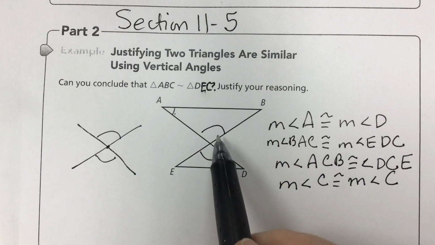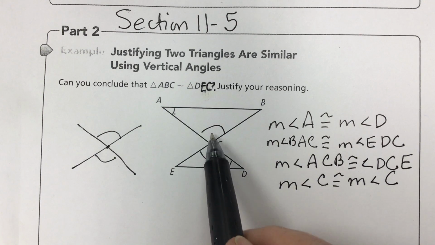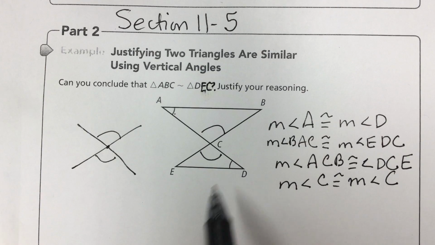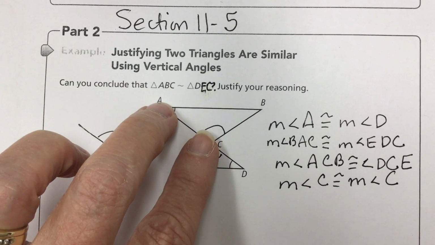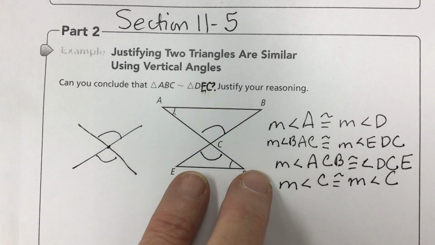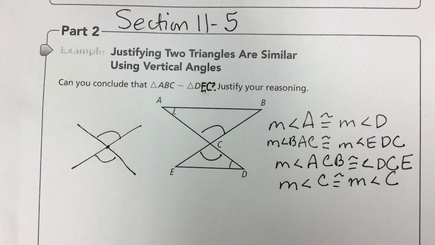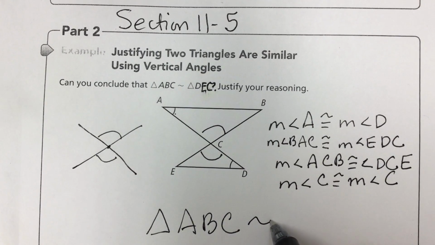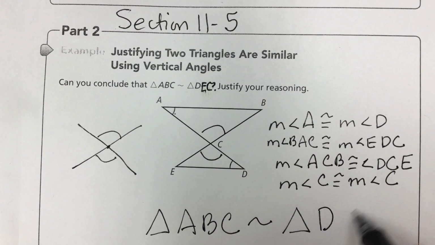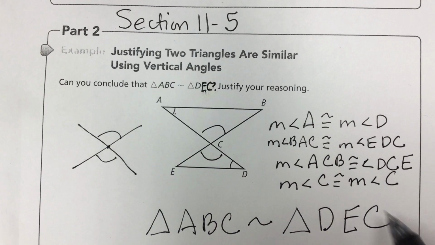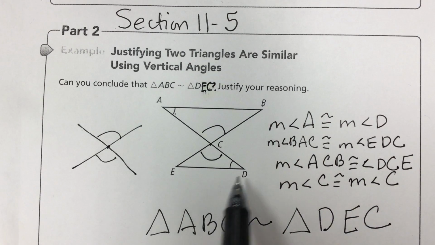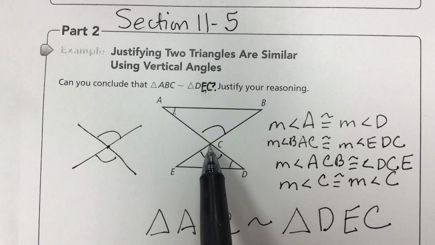So, since we know that these two angles are congruent, and we know that A and D are congruent, we know that two angles of one triangle are congruent to two angles of another triangle. Therefore, that's enough to conclude that triangle ABC is similar to triangle DEC. ABC is similar to DEC.